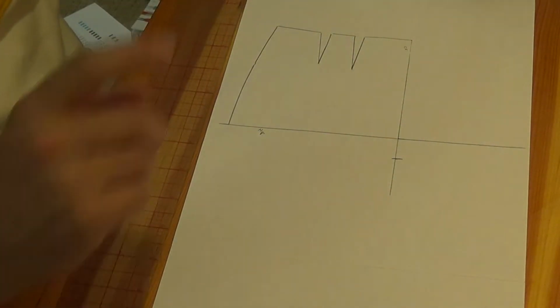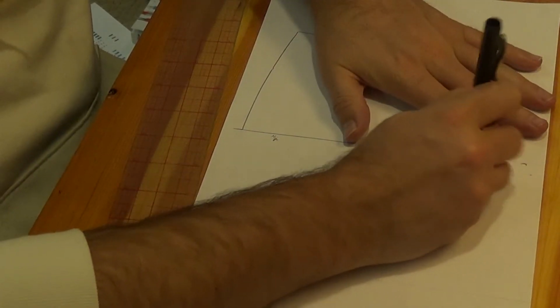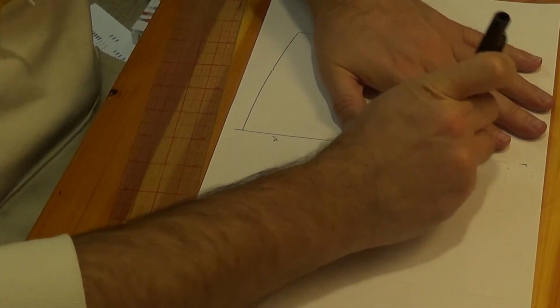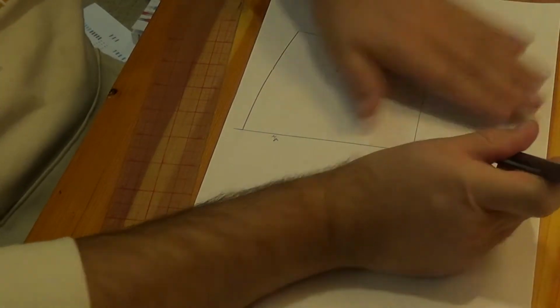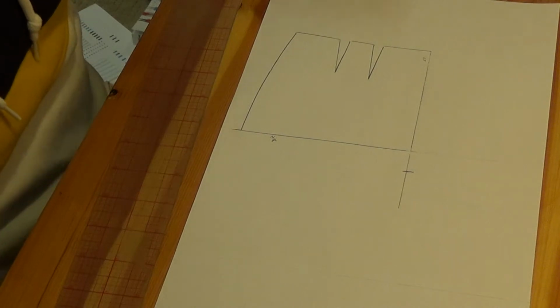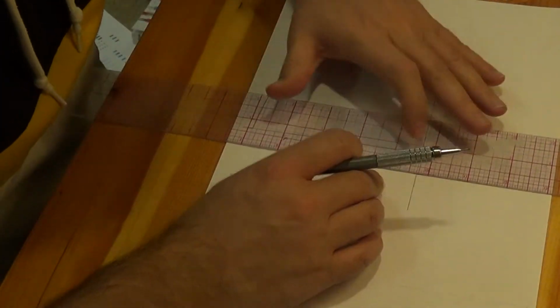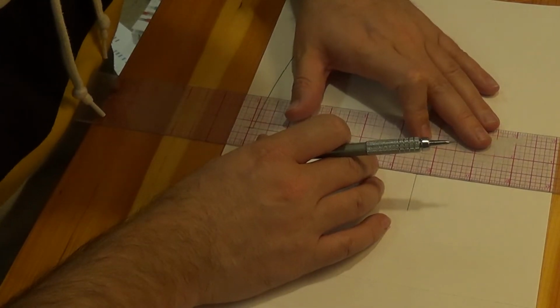I actually shouldn't have extended the hip line any farther forward. I need to extend further forward. What I need to extend all the way out that direction is a line that is the crotch level.